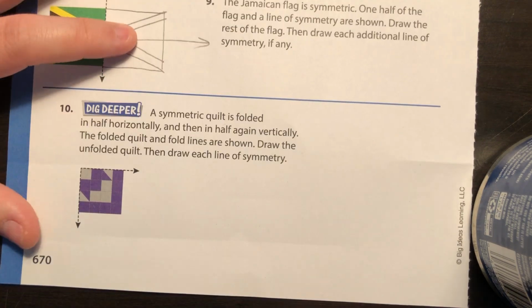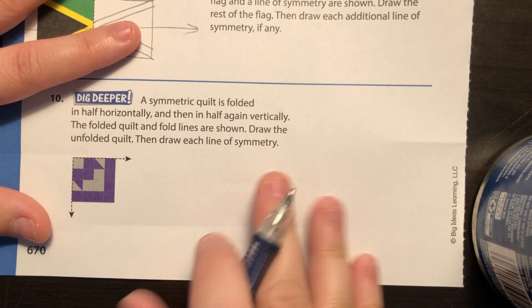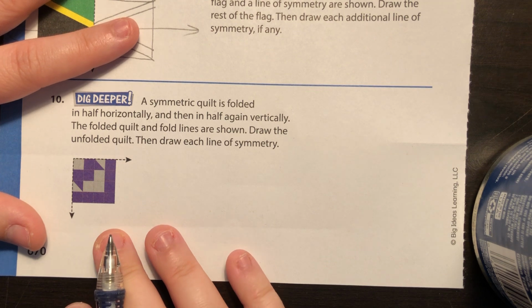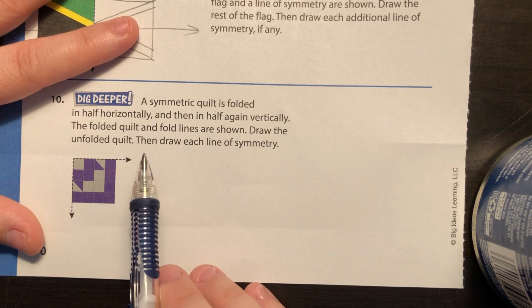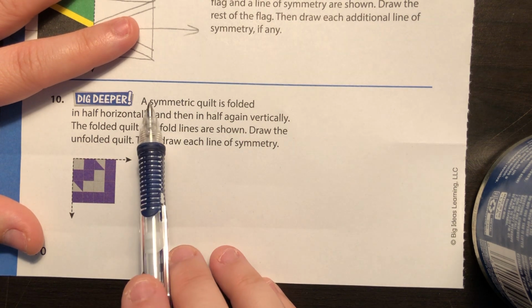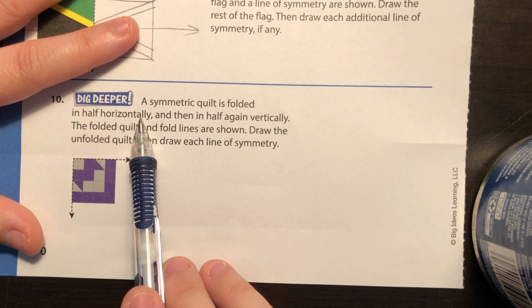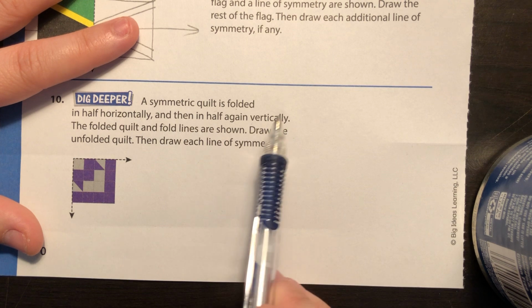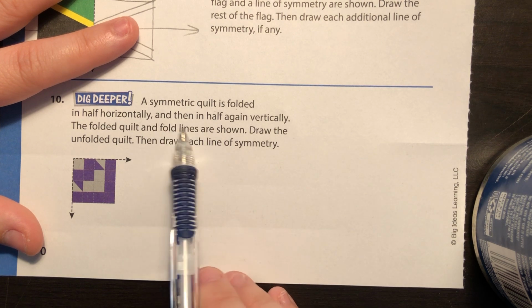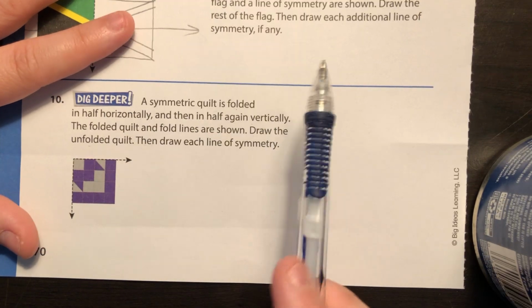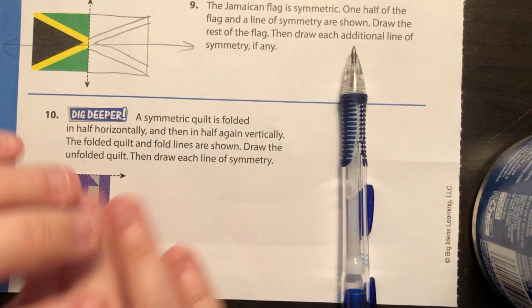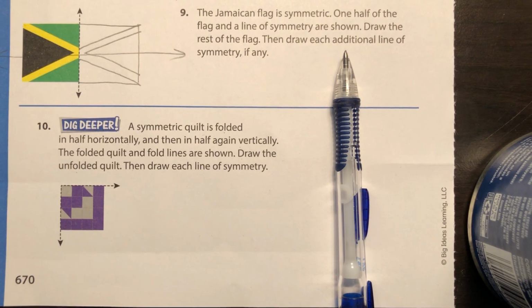All right, over here. This is kind of tricky. I don't know that I'm going to draw the entire shape right now because it would take too long, but I will show you what the answer is in the book. A symmetric quilt is folded in half horizontally and then in half again vertically. The folded quilt and fold lines are shown. Draw the unfolded quilt and draw each line of symmetry. I am actually just going to show you what the answer to this one will be.